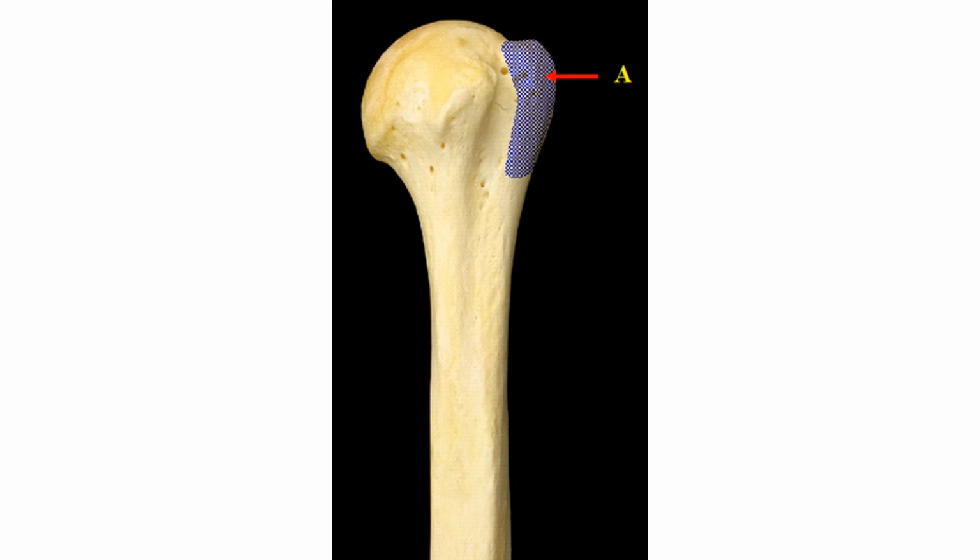Now we know the head, and we are still in the upper end of the humerus, and we already know that there's a head and a neck. Now, if we look at this marked structure, let's describe it. It is an elevation, a rather large elevation, present on the lateral part of the upper end. It is lateral to the head, and this is what is called the greater tubercle.